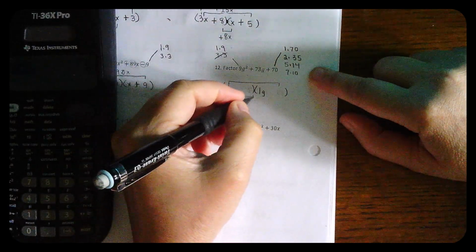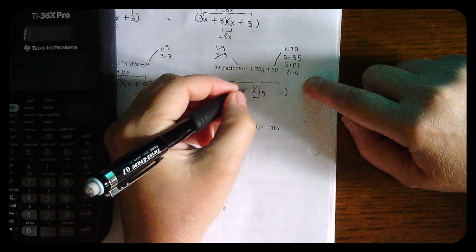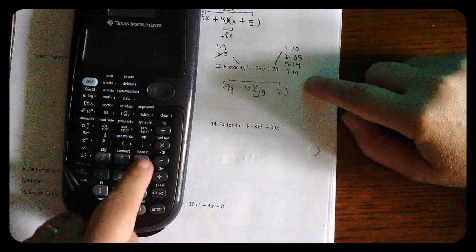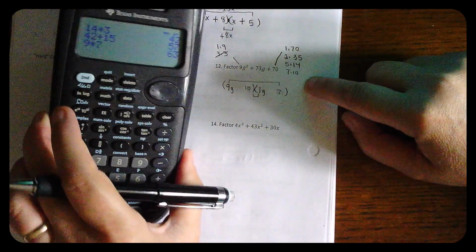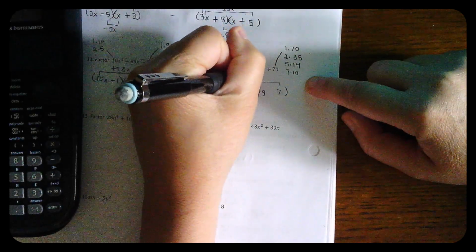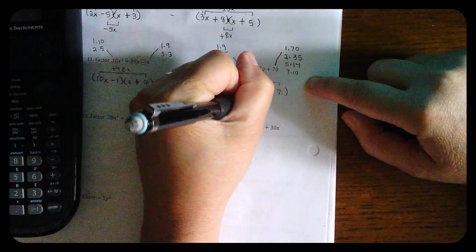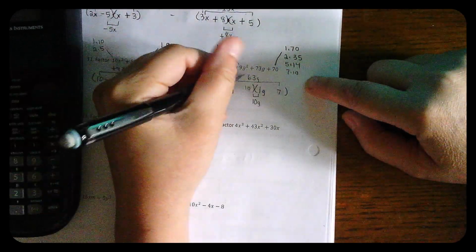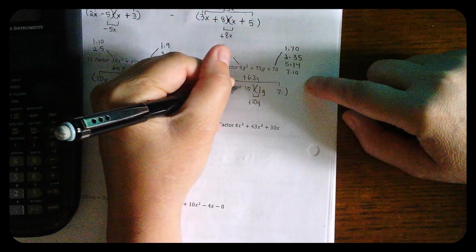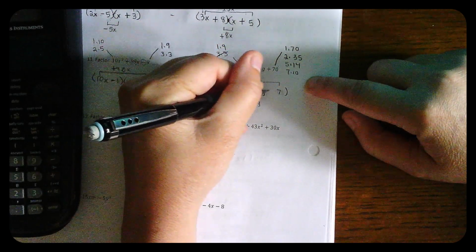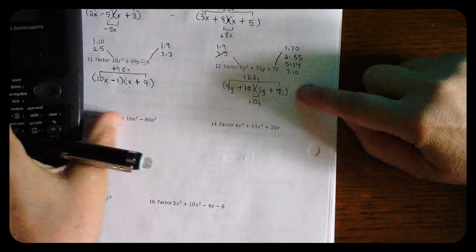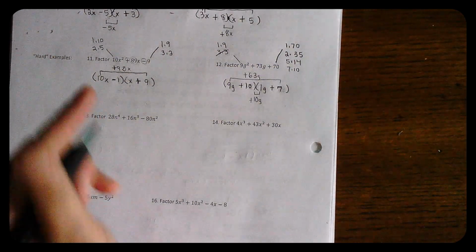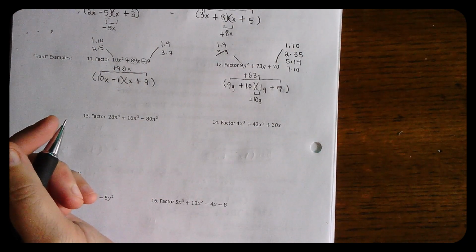So in my head, I'm kind of just doing the outer and inner in my head. 10 and 7. What is 9 times 7? 9 times 7 is 63. And 10 times 1 is 10. They add up to be 73. So we want it to be a positive 73. So that's 9g plus 10g plus 7. You can see why I call this the hard kind, because it's kind of hard to see what they are, but there's a method to it and you can do it.